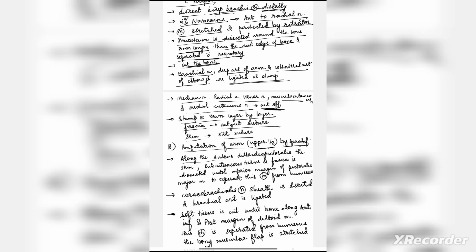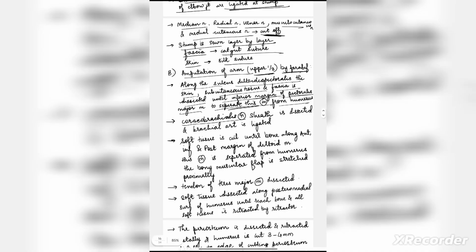Along the sulcus deltopectoralis, the skin, subcutaneous tissue and fascia are dissected until the inferior margin of the pectoralis major muscle, to separate this muscle from the humerus. The coracobrachialis muscle sheath is dissected and the brachial artery is ligated. Soft tissue is cut down to the bone along the anterior, inferior and posterior margin of the deltoid muscle.